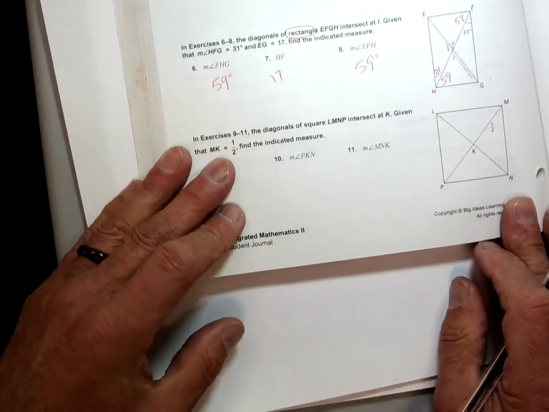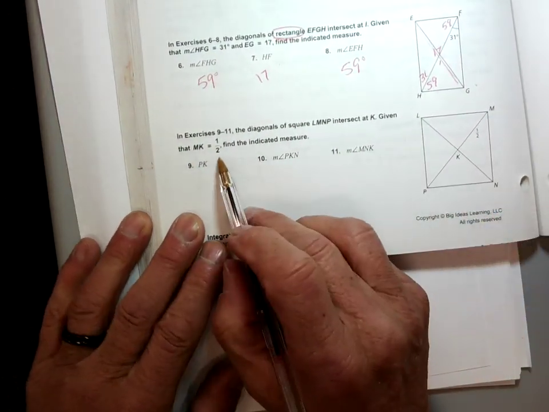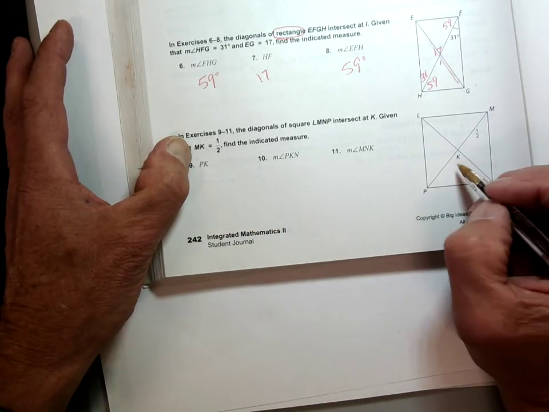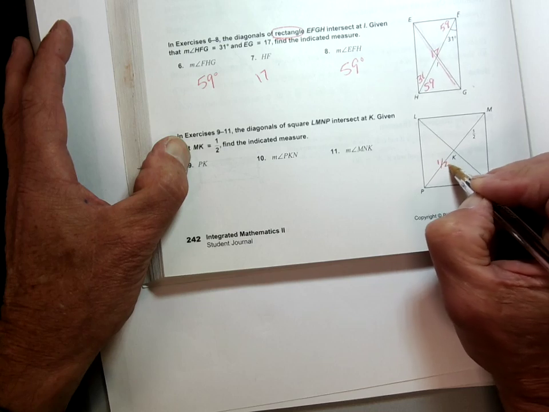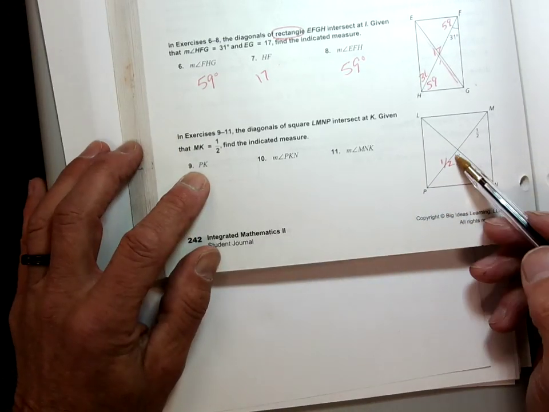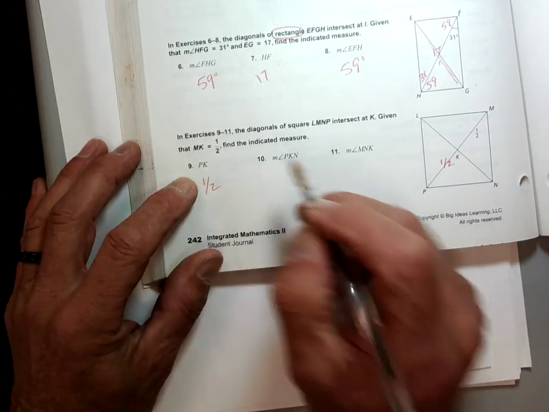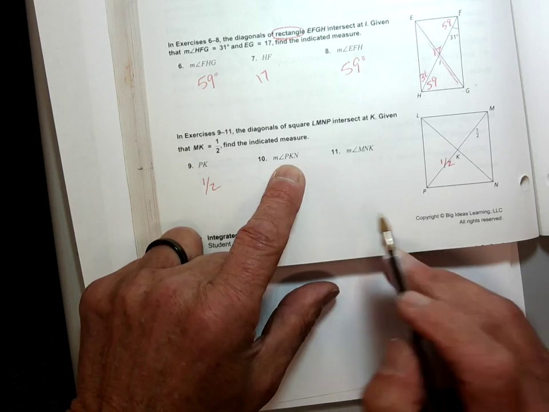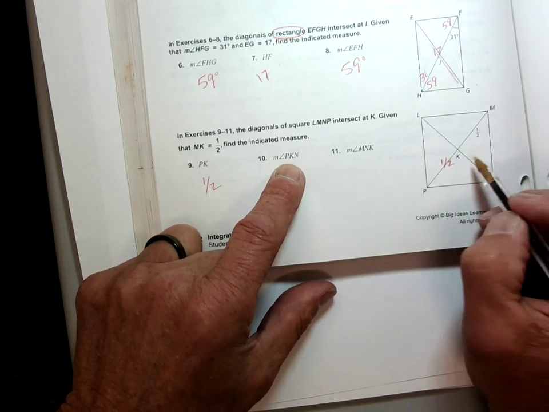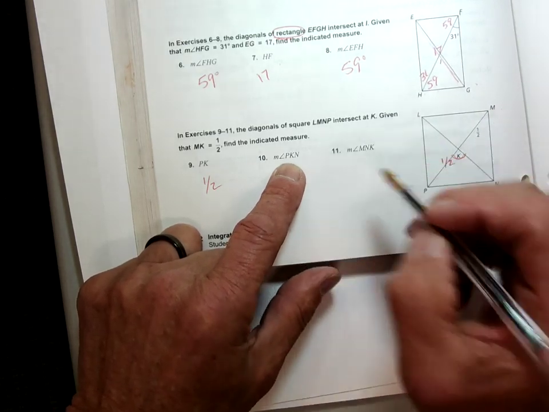All right. So it's a square. Given that MK is 1/2, that means PK also has to be a half. You guys agree with that? Now, find PK. Well, that's easy. PK is 1/2. Angle PKN. What's this angle right here? It's got to be 90 degrees.